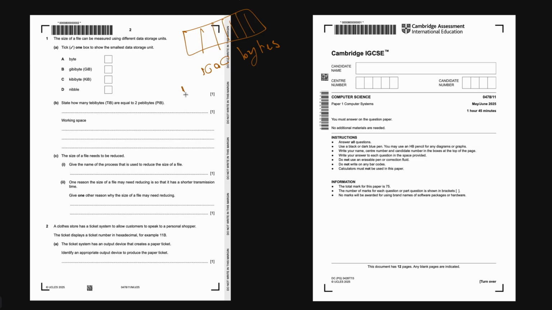That means one with 9 zeros next to it. And a nibble is 4 bits, which is half of a byte. So we have half of a byte, 1 byte, around 1,000 bytes, and around a billion bytes. So the smallest data storage unit is a nibble.